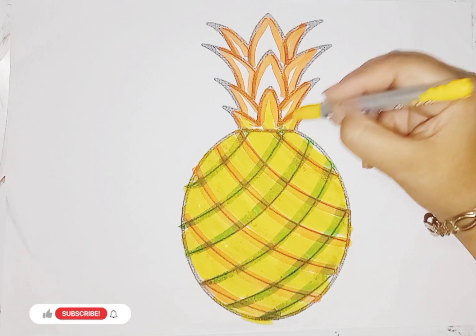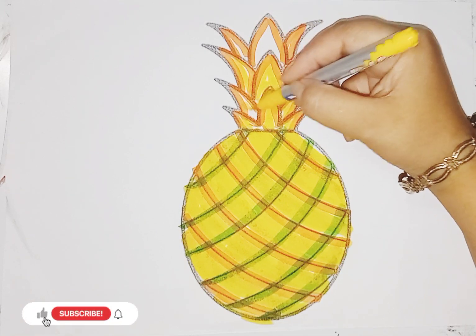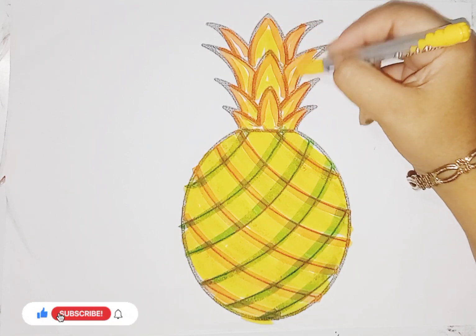This is pineapple fruit and we use multicolors in our pineapple.